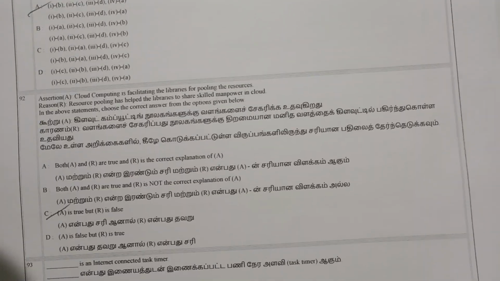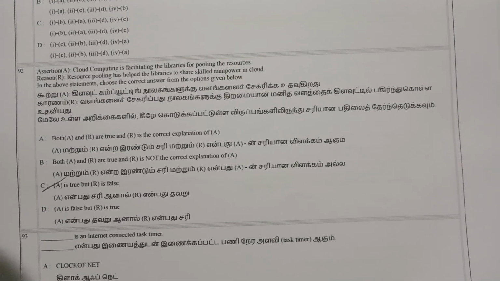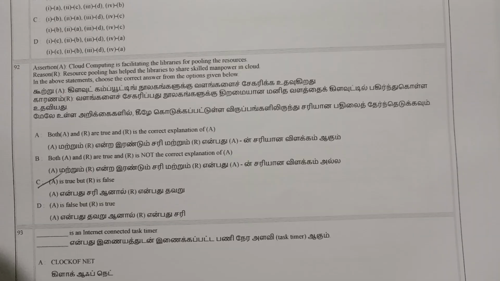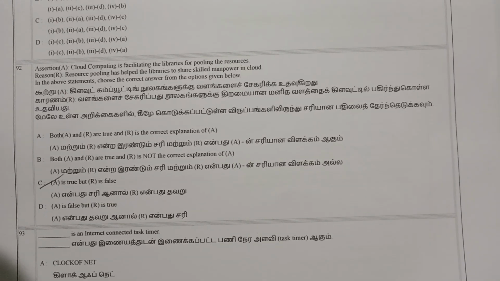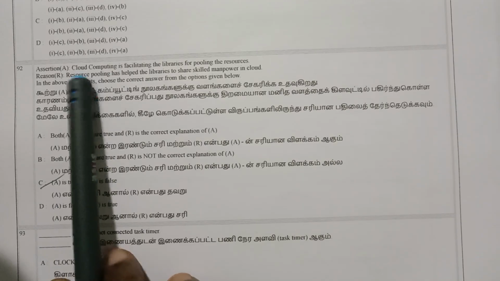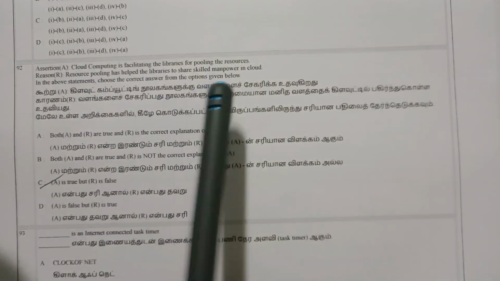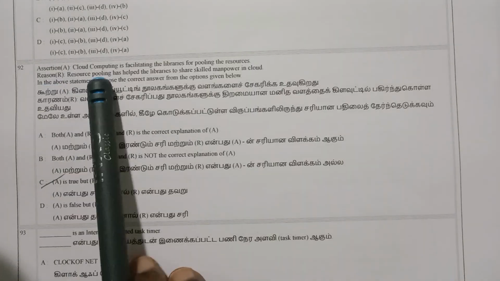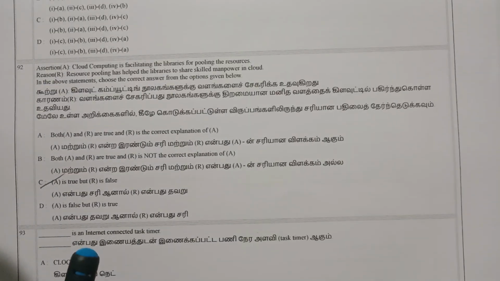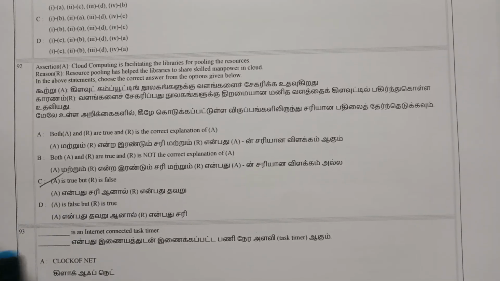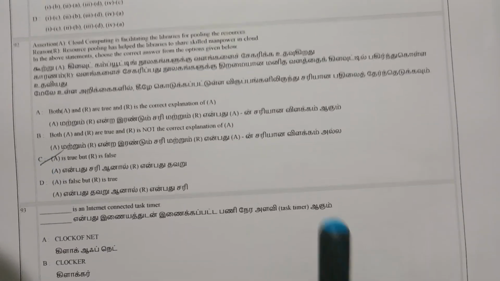Question number 92. Assertion: cloud computing is facilitating libraries for pooling the resources. Reason: resource pooling has helped libraries to share skilled manpower in the cloud. The first, the assertion, is correct: cloud computing facilitates libraries for pooling the resources. But the reason does not include skilled manpower in the cloud, so the reason is wrong. So A is true, but R is false.